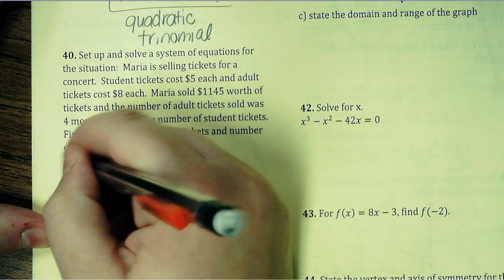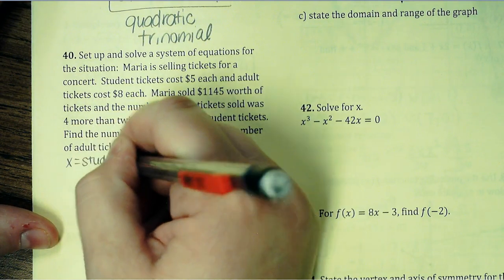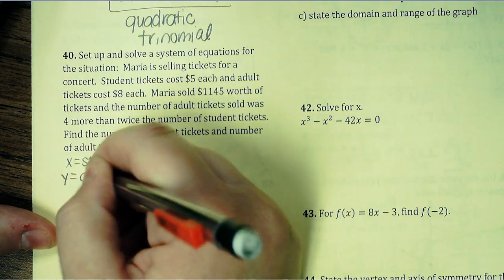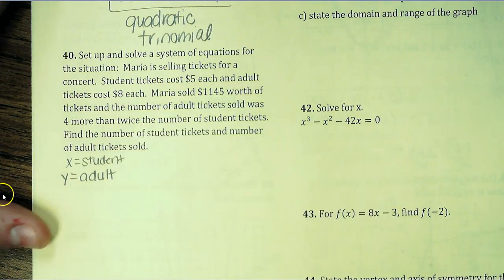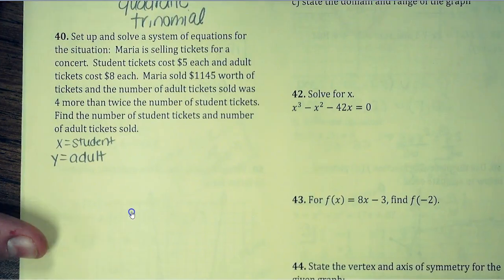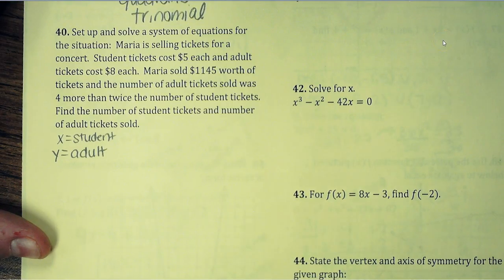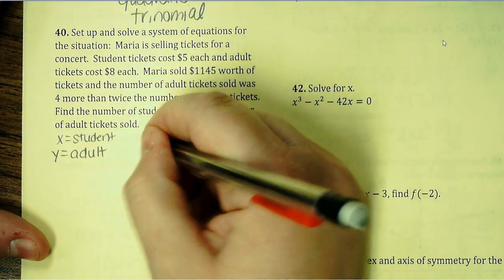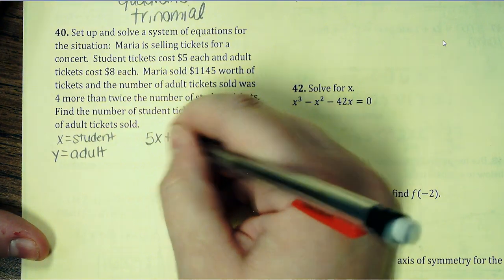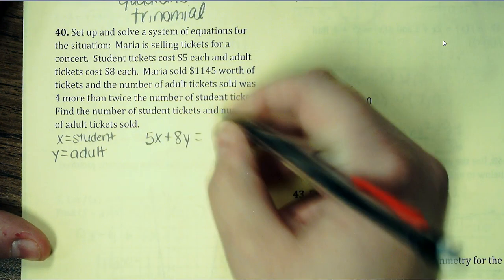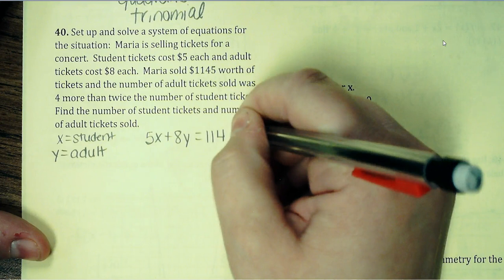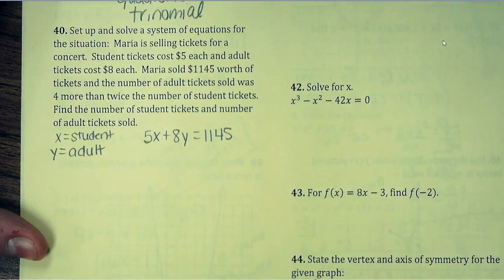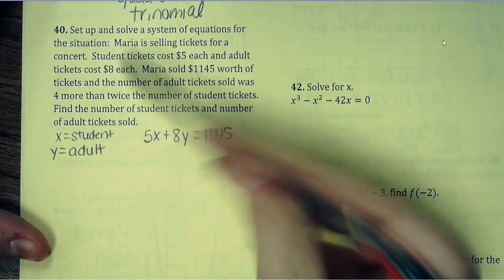Okay, let me let X be student tickets. I'm going to let Y be the adult tickets. Let's do one equation that deals with the cost. So student tickets are $5 each, adult tickets are $8 each, and I'm going to set that equal to the total amount that she made. That's the $1,145. Okay, let's set up a second equation here.